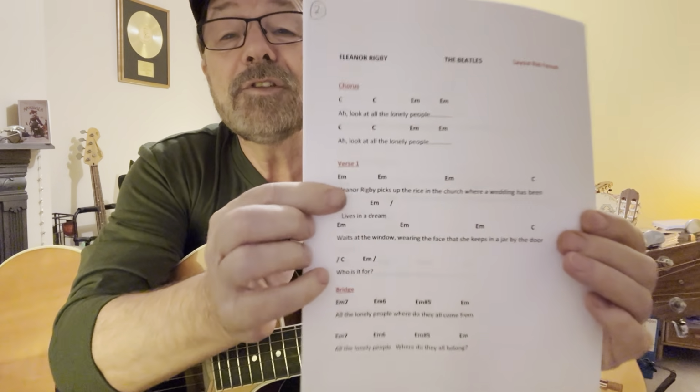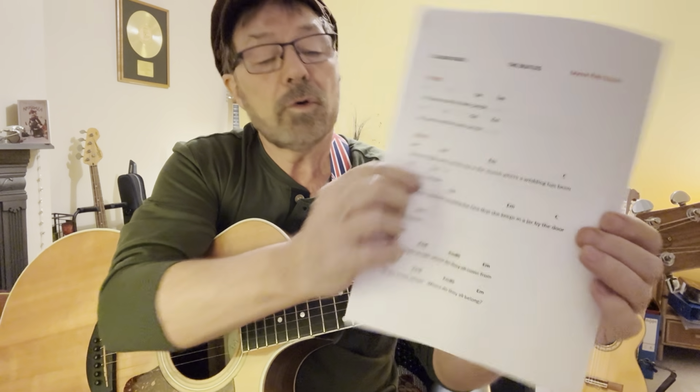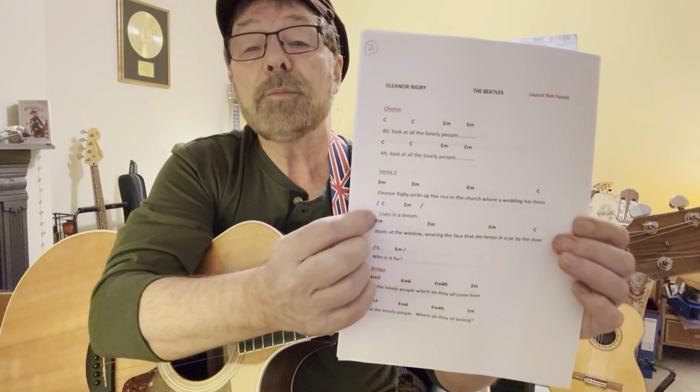Lives in a dream. Now, you'll notice when it says lives in a dream, you've got a C and an E minor between these two lines. What does that mean? Well, it means you're going to play these two chords, the C and the E minor, over one bar. So there'll be 2 beats on the C and then 2 beats on the E minor. Okay, like so. 1, 2, 3, 4. Lives in a dream. All right.